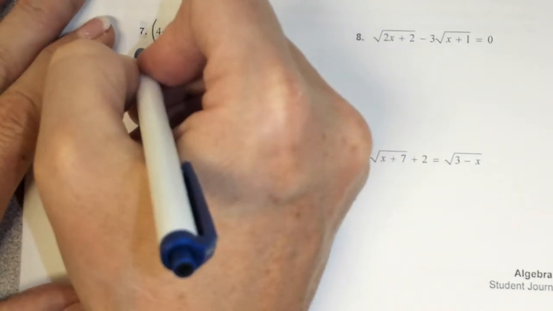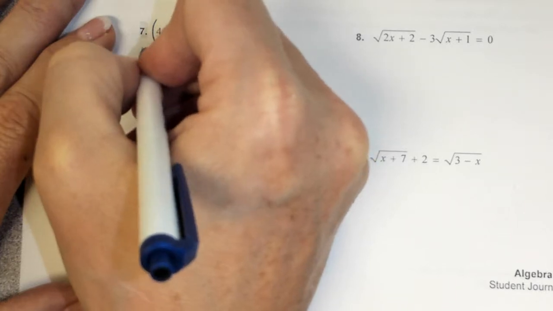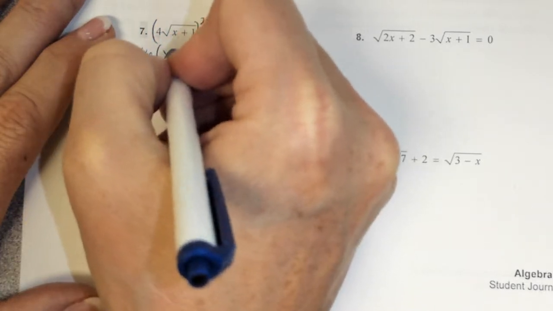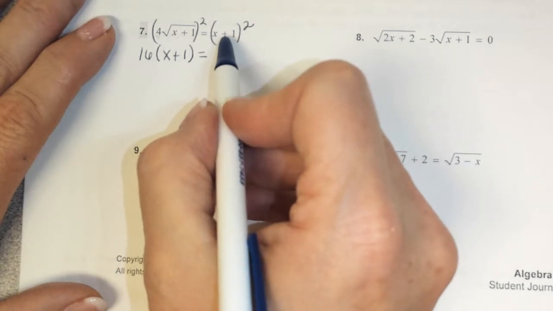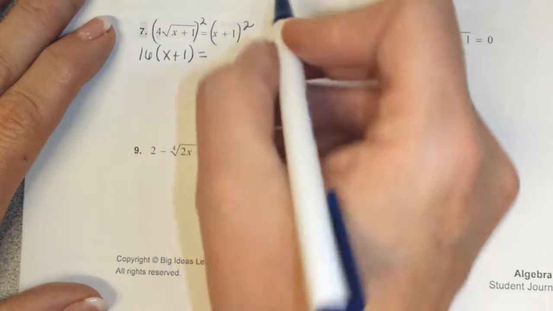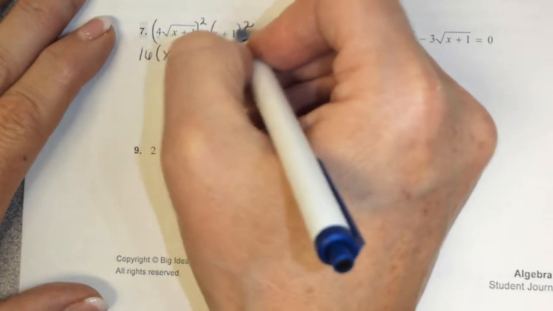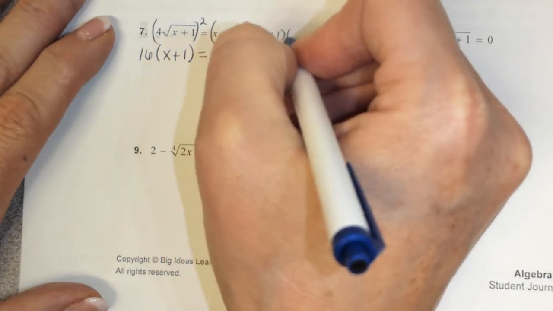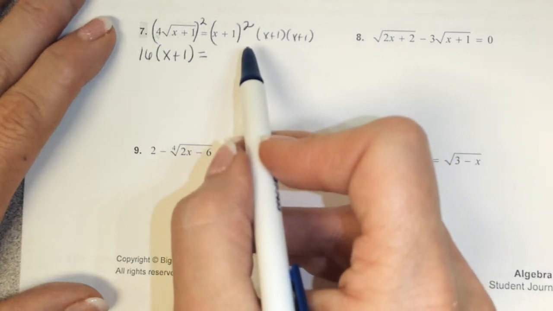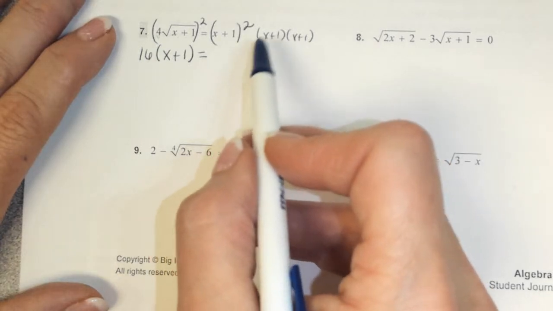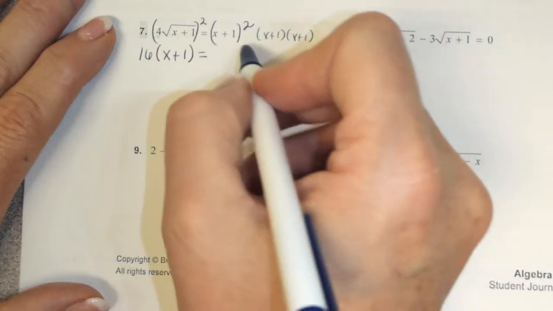So what am I going to get then? 16 parentheses x plus 1. But this one is not multiplication, it's addition. So I am going to have to think of squaring that out as x plus 1 times x plus 1. What is that going to be? Jesse, what would that end up being?